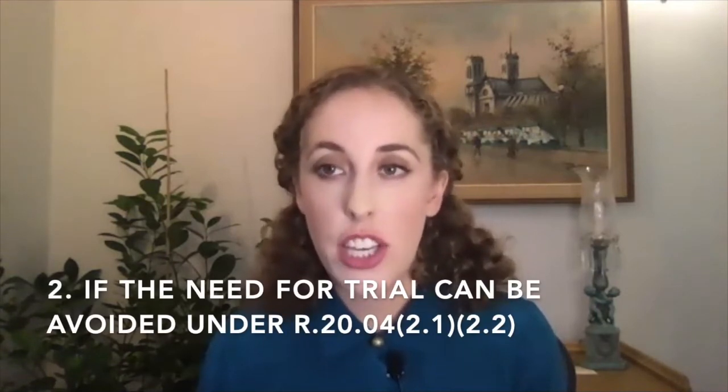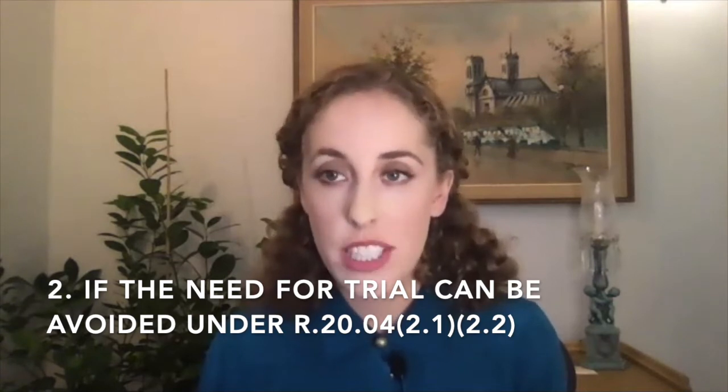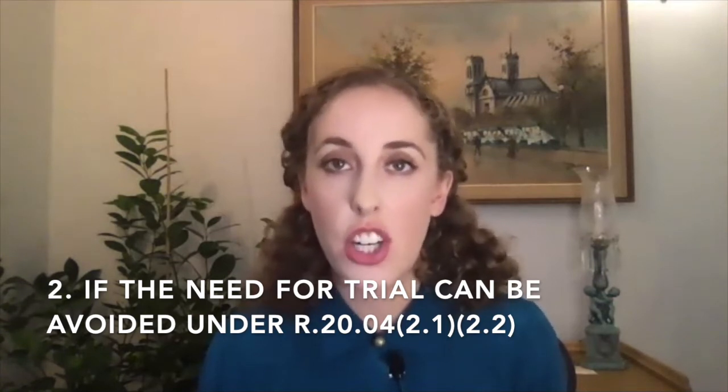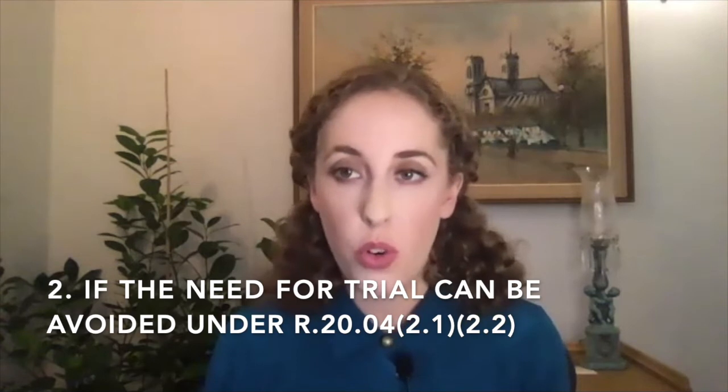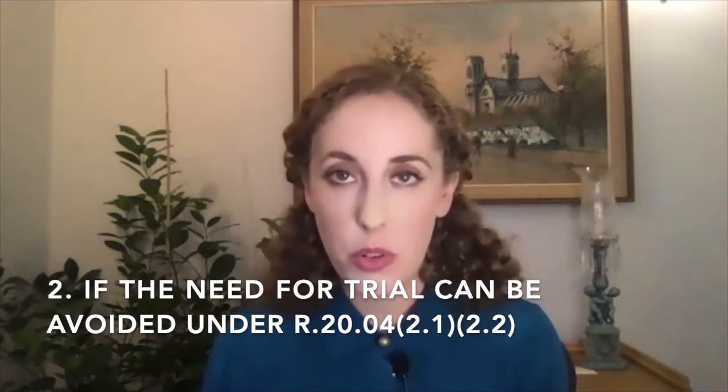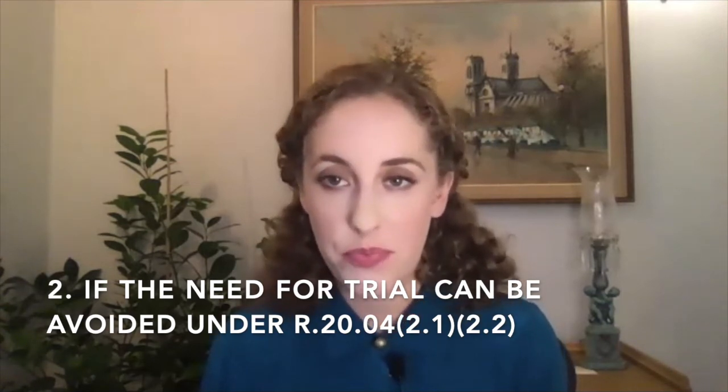If there appears to be a genuine issue requiring trial, then the court should determine if the need for a trial can be avoided using the powers under Rule 20.04(2.1) and (2.2). So the court can then reach into these further powers to try to go through the evidence.